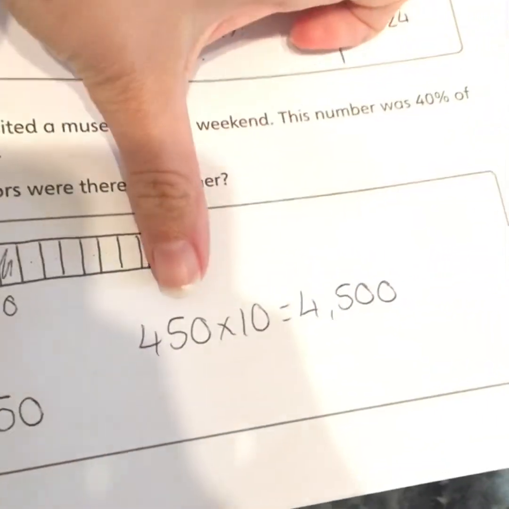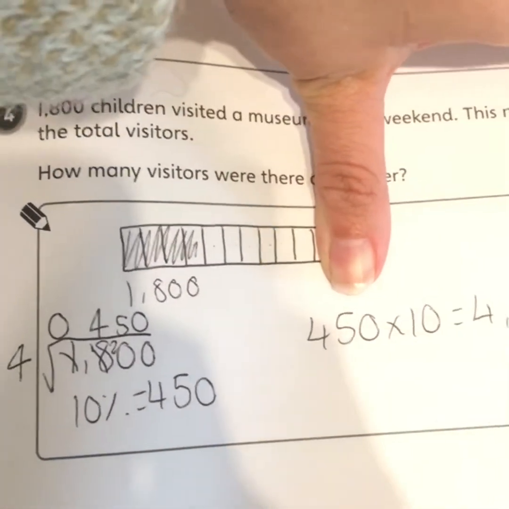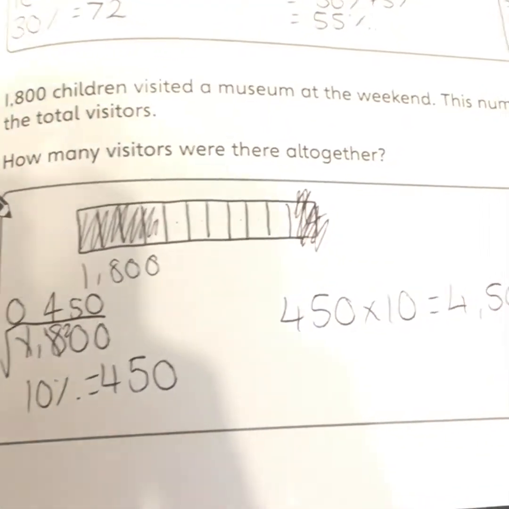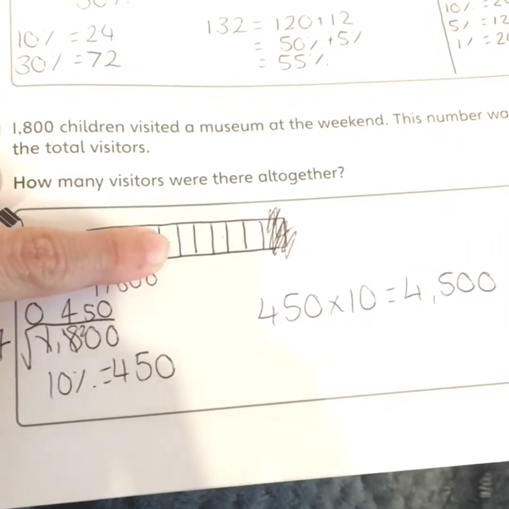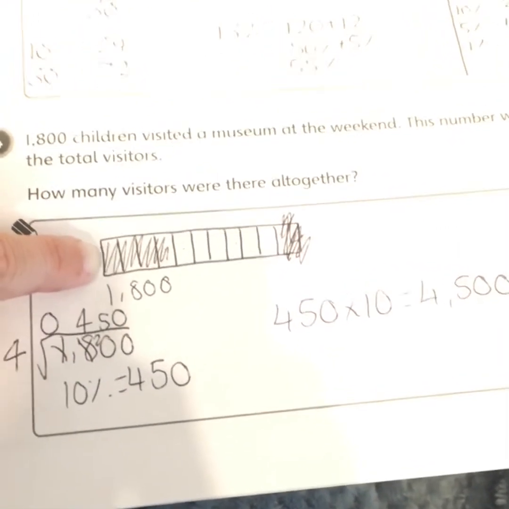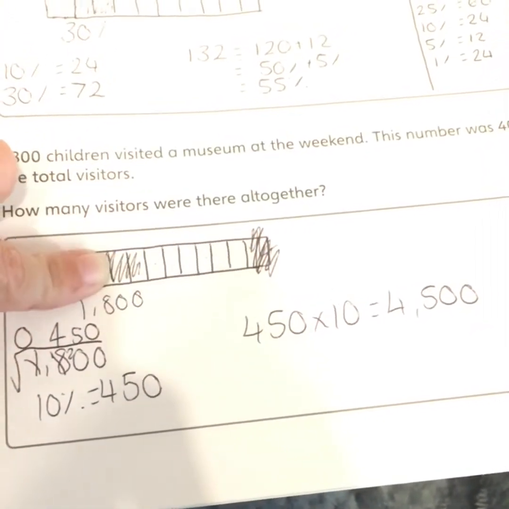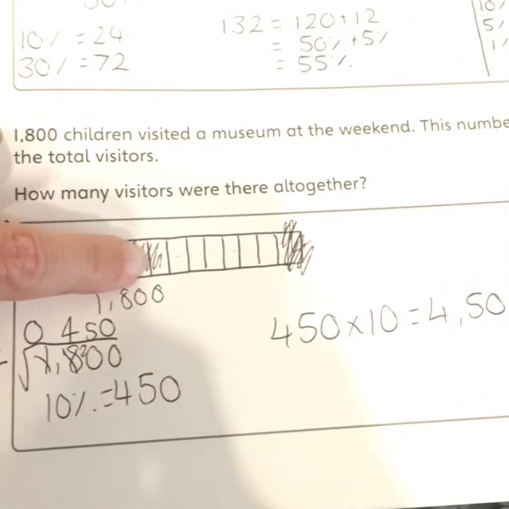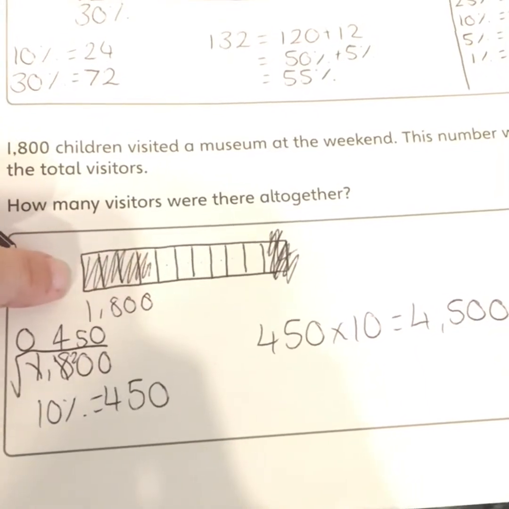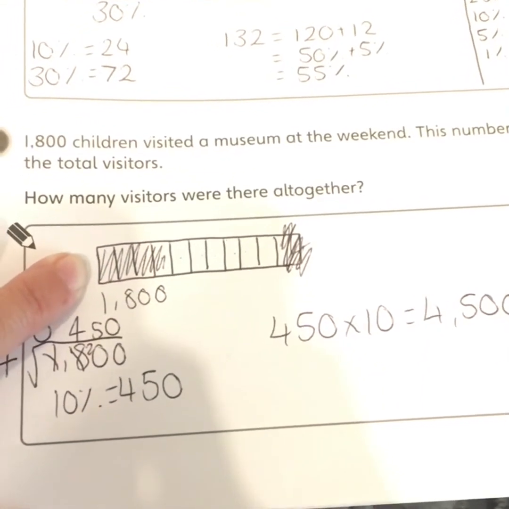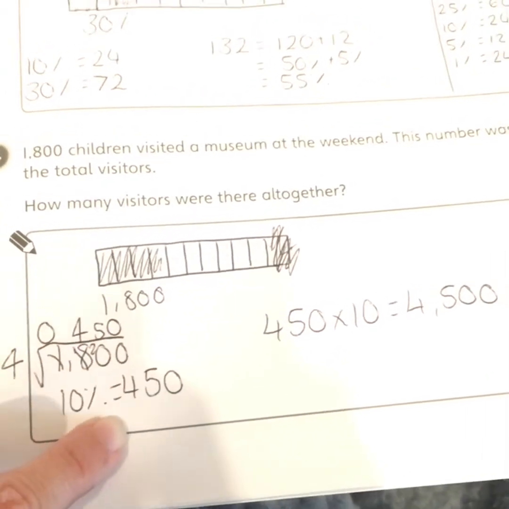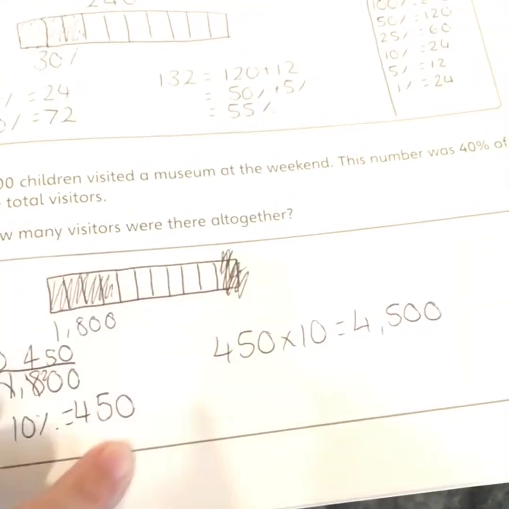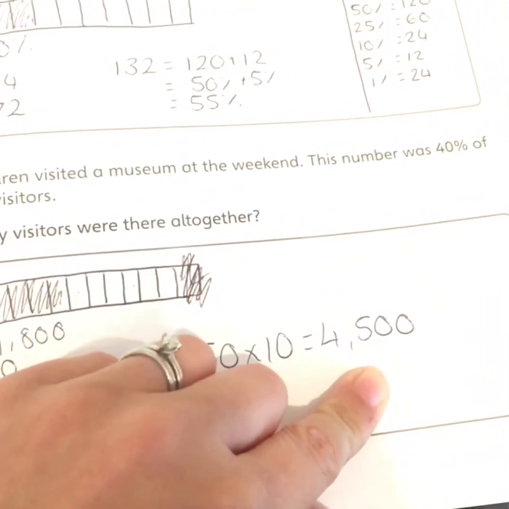Right, next one here. Ignore my slightly terrible bar model. So, we know that 1,800 children visited a museum, and this was 40% of the total visitors. So I've drawn a bar model that shows 10 bars, with each one worth 10%. And these 4 bars here are worth 1,800. So to find out what 10% is, or 1 bar is, I'm going to do 1,800 divided by 4, which is 450. So 10% is 450. So to work out 100%, I need to times it all by 10, 4,500. Well done if you got that right.